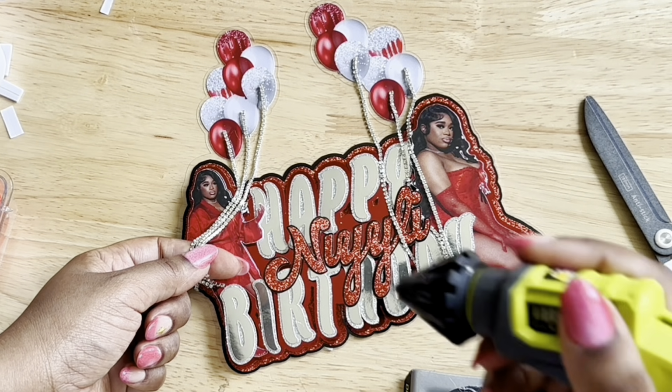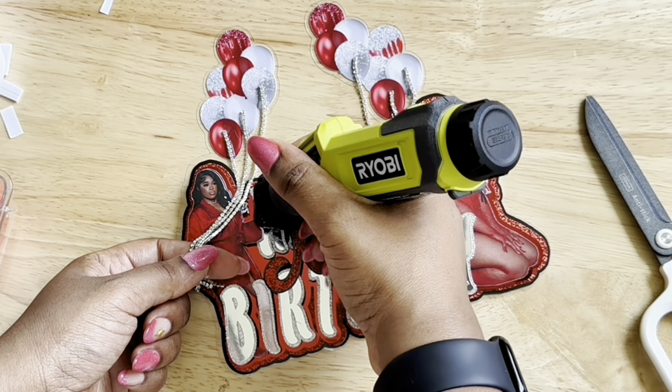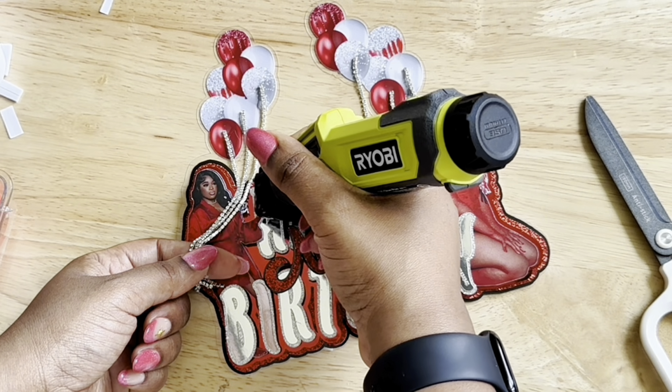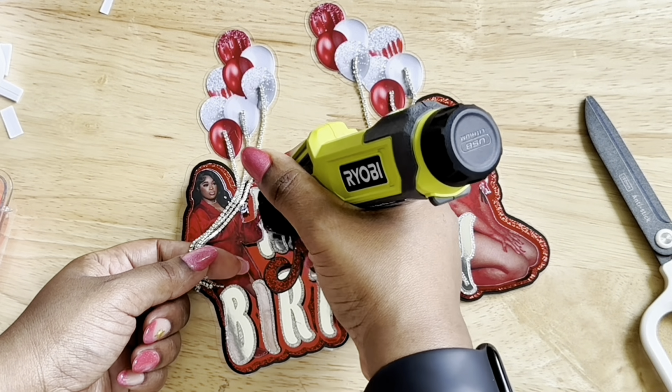Now, if you want to do this cake topper ahead of time and the person doesn't have it, see if you could get that person to take a picture with their hand out. If not, just put it right to them. You probably won't even be able to tell.